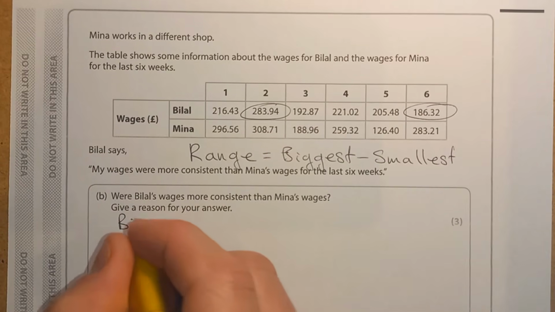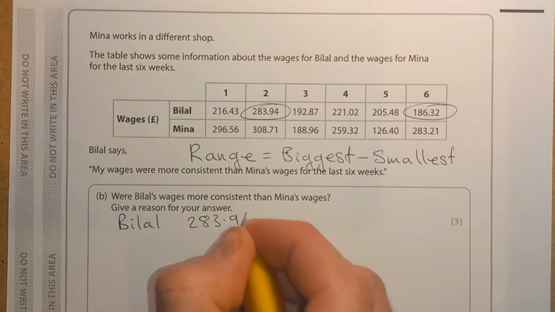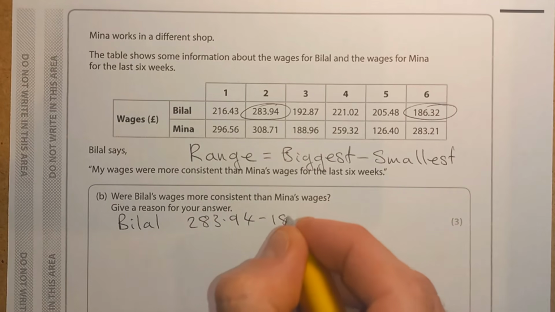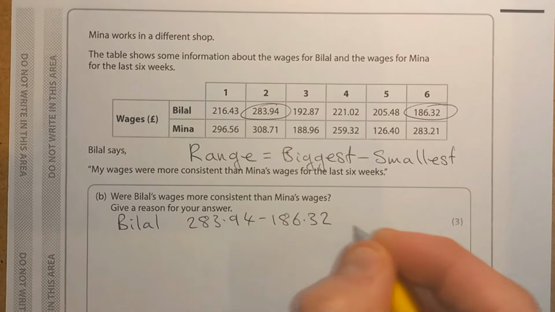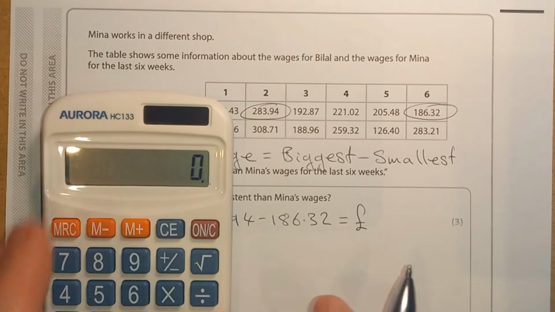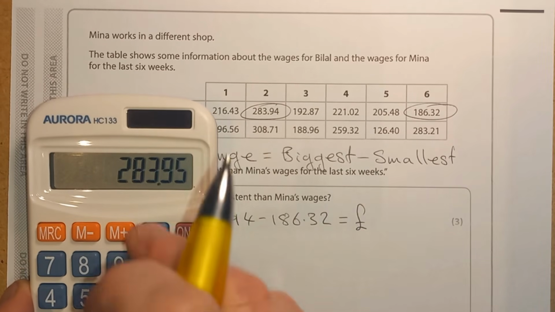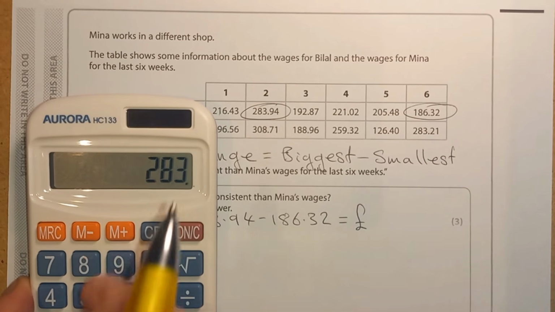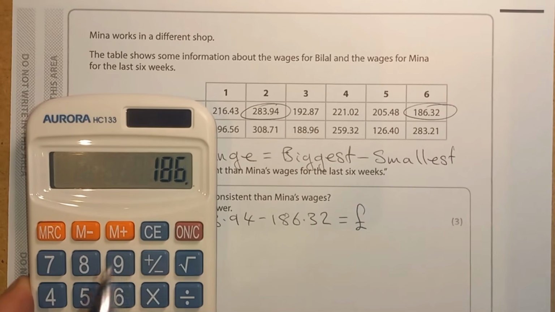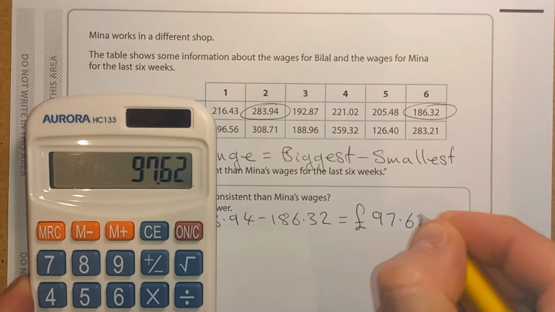So for Bilal, we want 283.94 minus £186.32. Oh no, 283.94 minus 186.32, and we've got £97.62p.